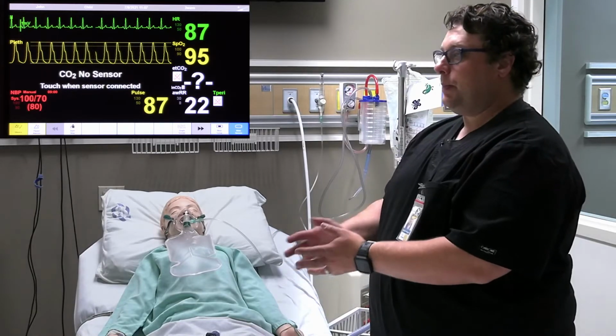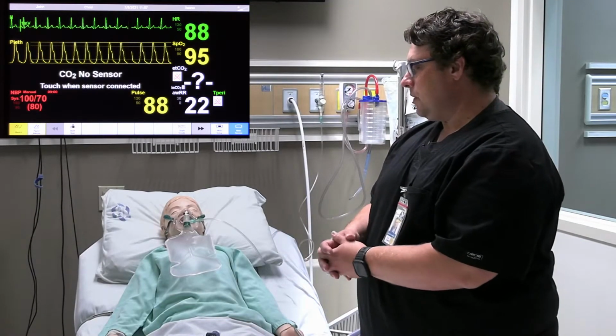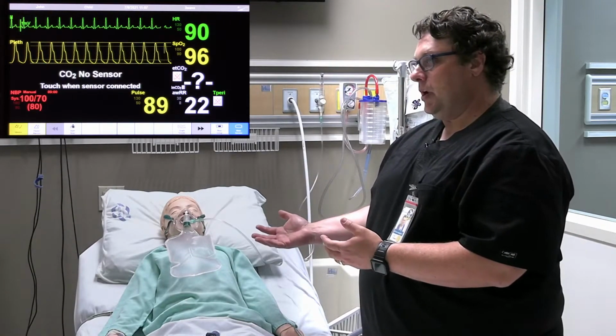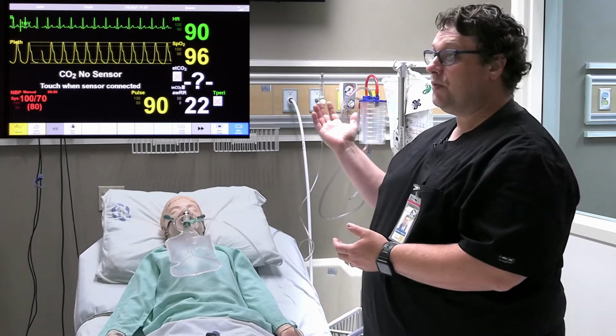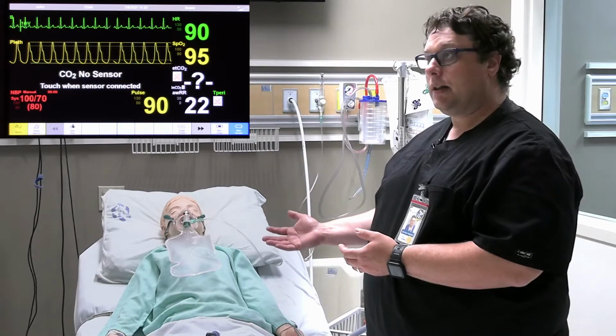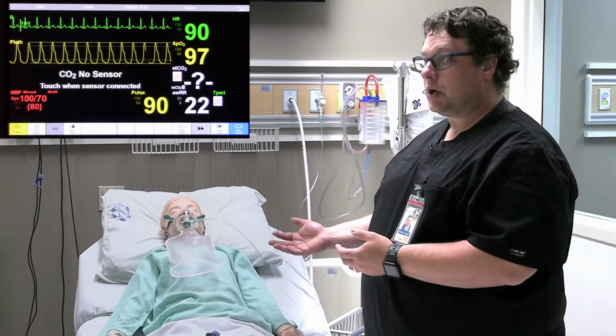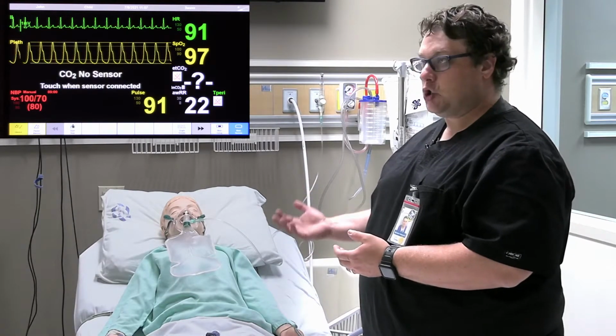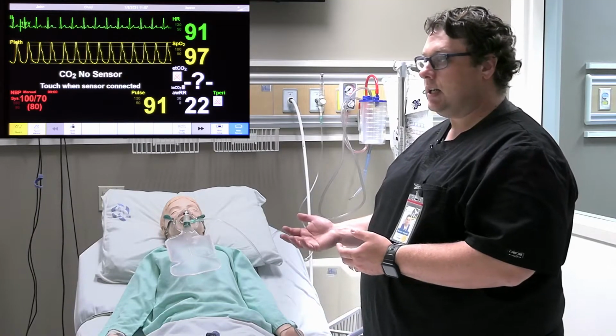Here we are back with our patient, and we're still on a non-rebreather. Their SATs have improved, and the patient's much more comfortable. But we don't want to leave the patient on the non-rebreather long term, because the gas is dry and it could be very irritating to the patient.